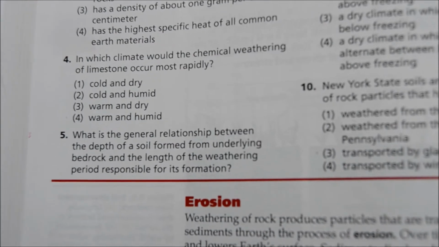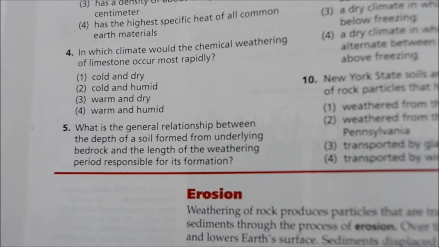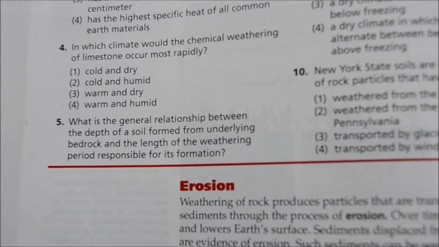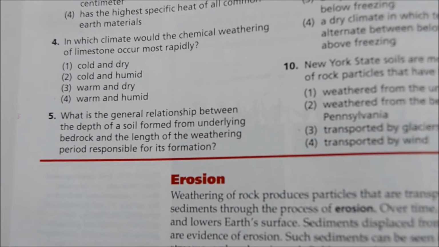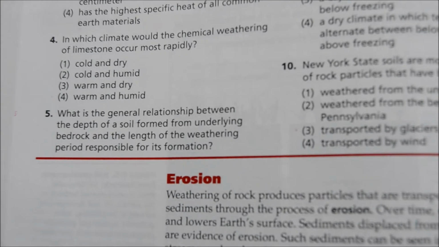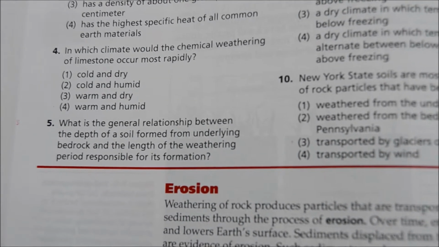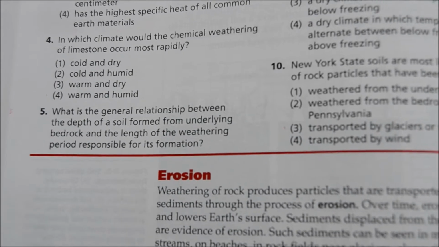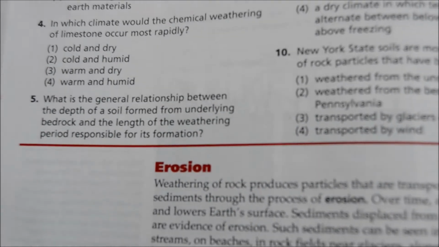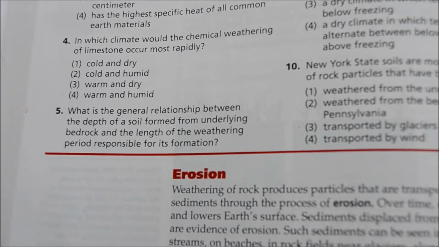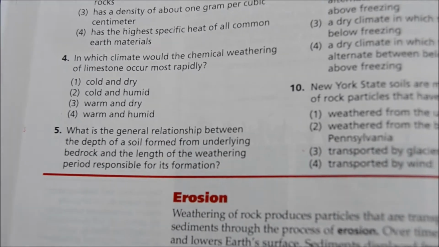What is the general relationship between the depth of the soil formed from the underlying bedrock and the length of the weathering period responsible for its formation? The longer that the rocks are being weathered, the thicker your soil is going to be. So it's going to have a greater depth. So in other words, relationship-wise, it would be a direct relationship. As the time increases, so does the depth.